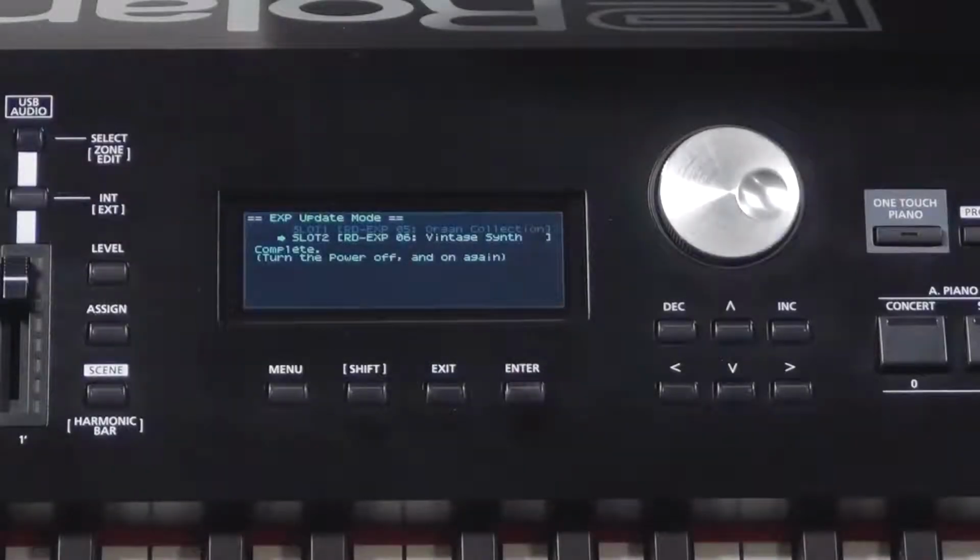As soon as we get done loading up this expansion board 06, we're going to turn off the RD2000, turn it back on, and make sure that both of the expansion boards are indeed loaded, and then show you how to go ahead and access them through the expansion board button. So stay tuned for a second longer and we're going to get that going. So let's take a look and see what's going on.